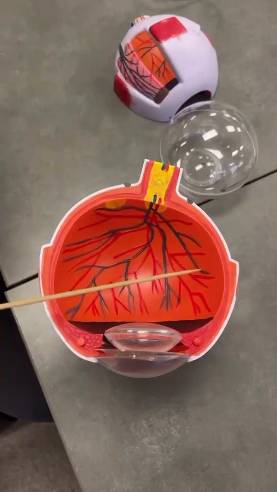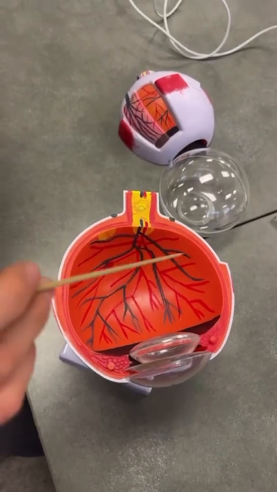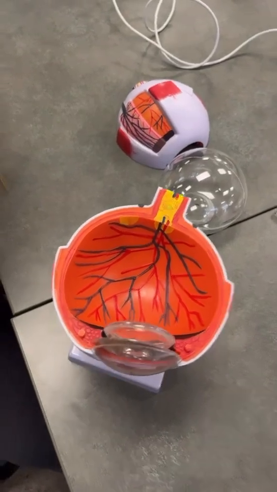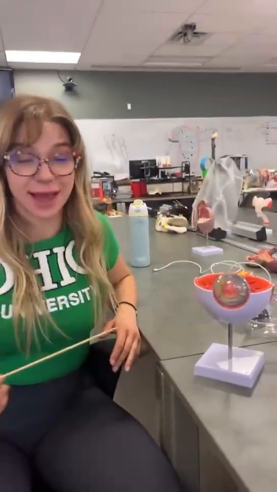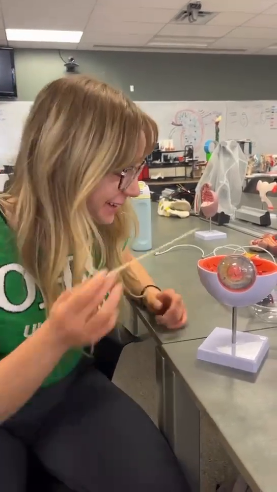humor. Then on the back of the eye, past the posterior chamber, is known as the retina, and the retina contains photoreceptors such as rods and cones. Rods detect black and white, and cones detect color.